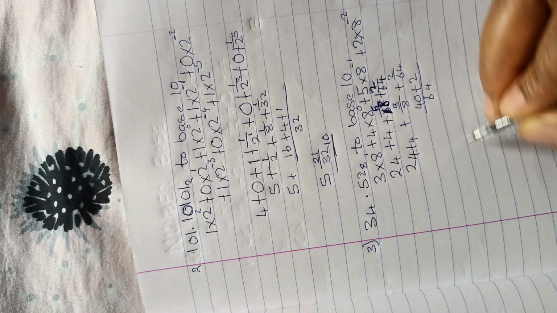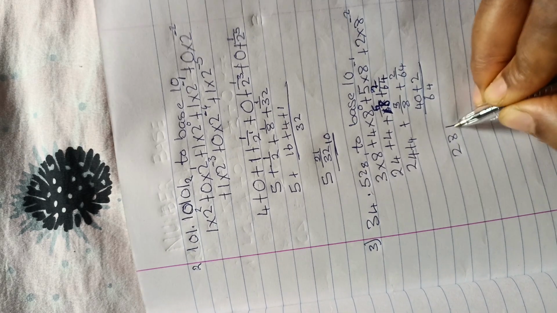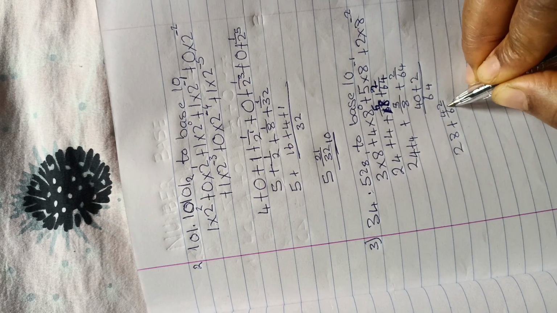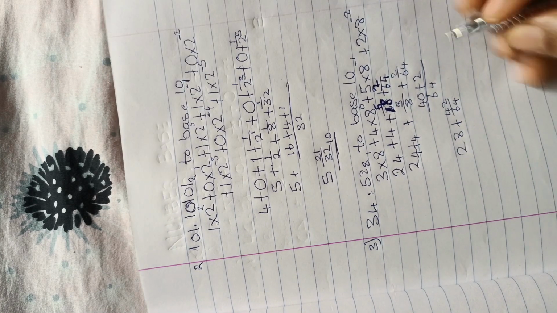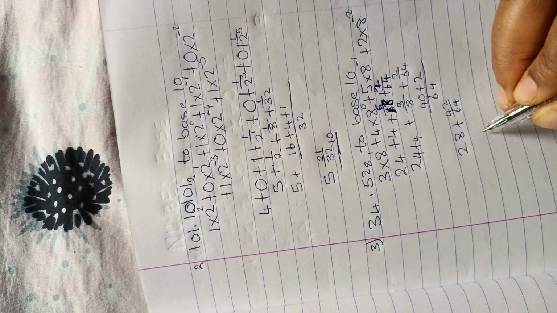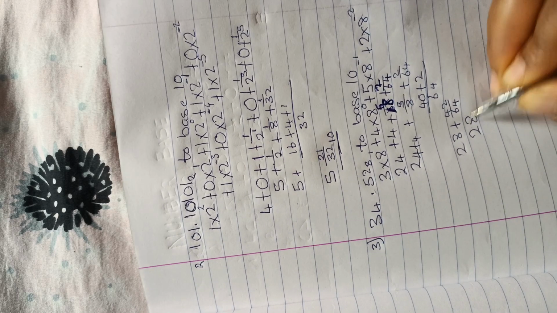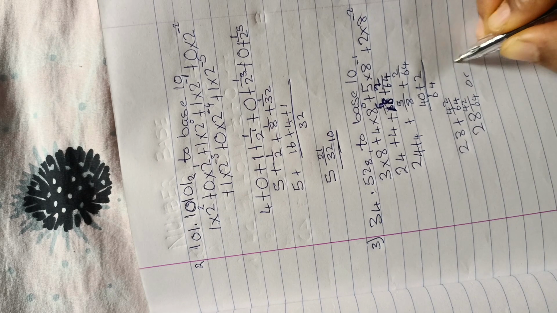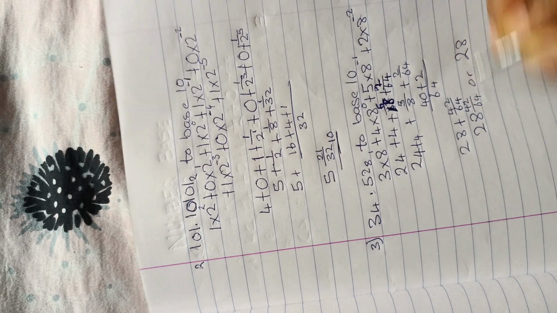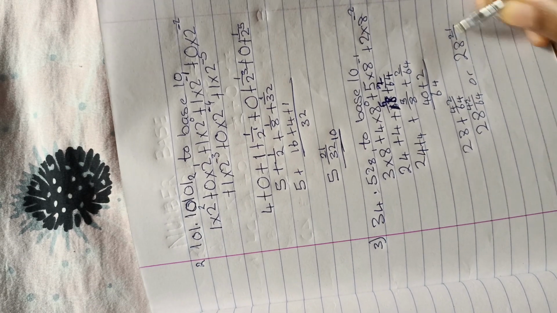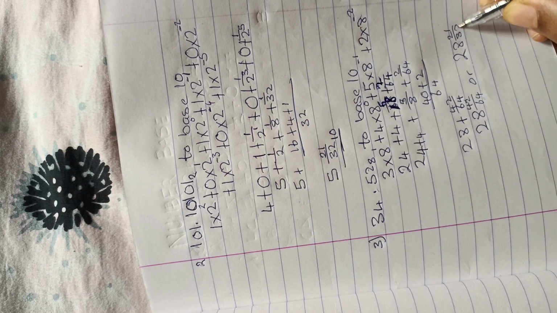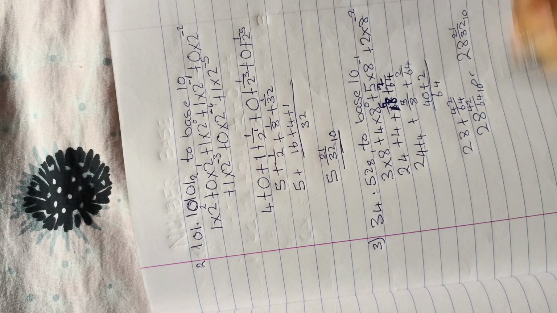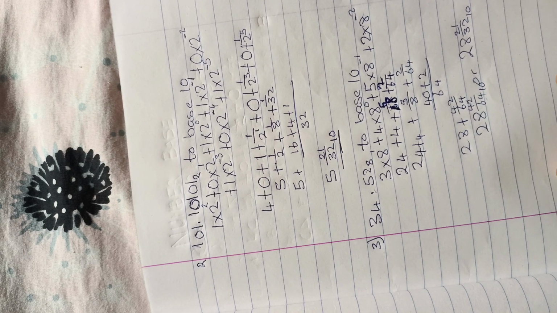So now this plus this is 28 plus 42 over 64. It could be this, or you break it down further. It could be 28, 42 over 64, or 28, divide 42 by 2 is 21, over 64 divided by 2, this 32. But they must be in base 10 because we're converting to base 10. So whichever one is correct.